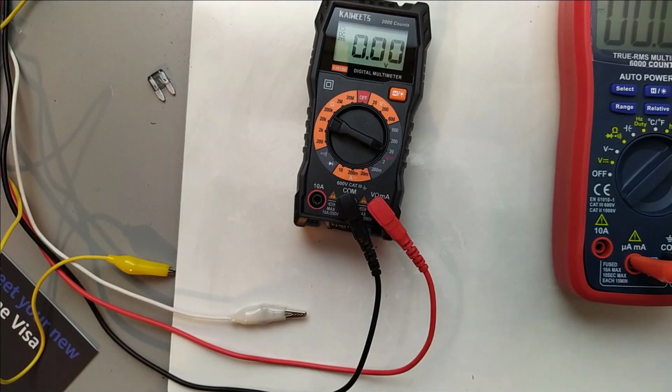So now what we need to do is connect the ground terminal with the negative terminal of our power supply.